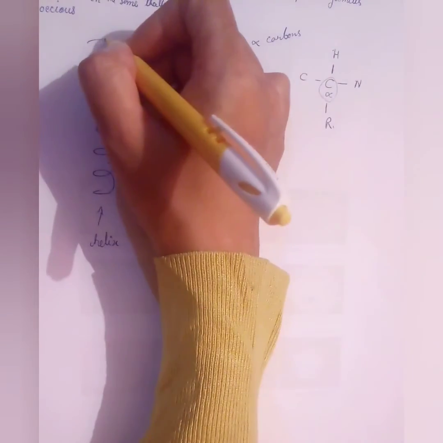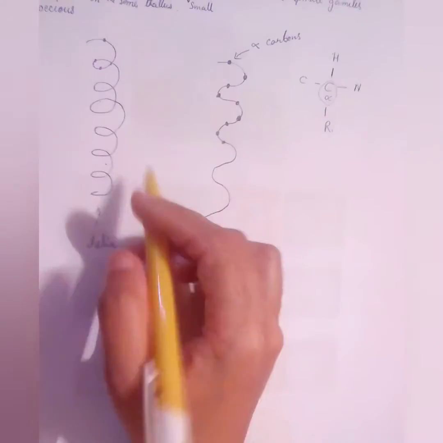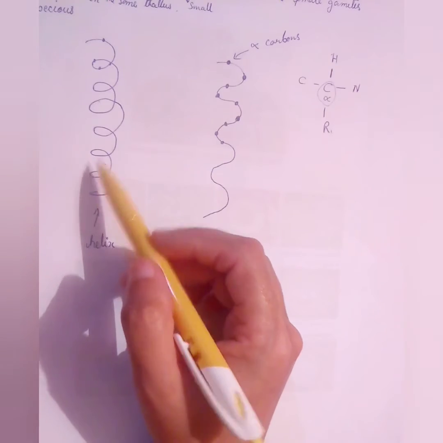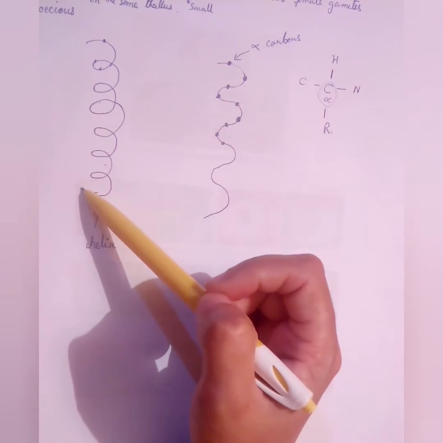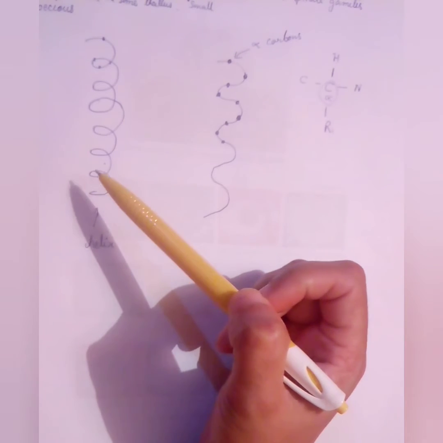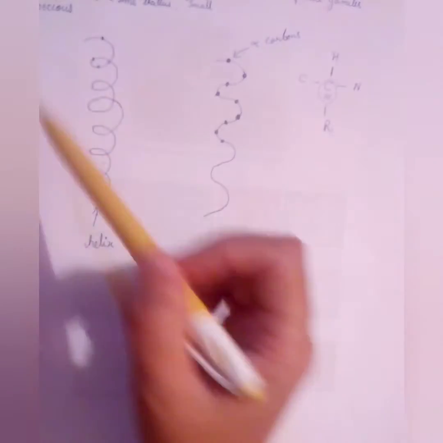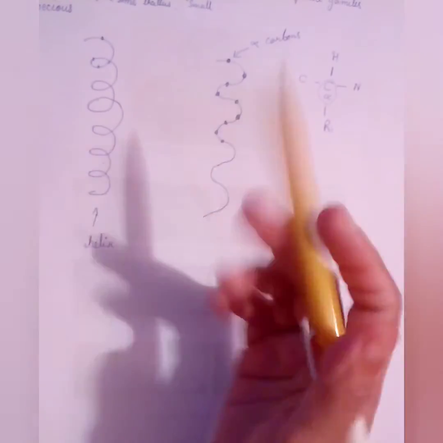So it is twisted by an equal amount around the alpha carbon, and in this helix, the polypeptide backbone, as you can see clearly, follows the path of a right-handed helical spring.